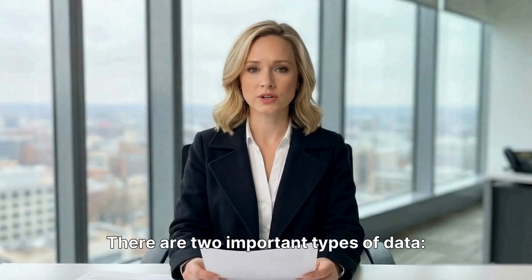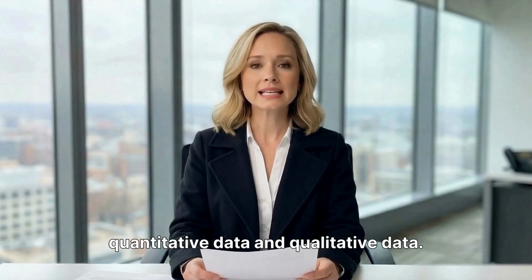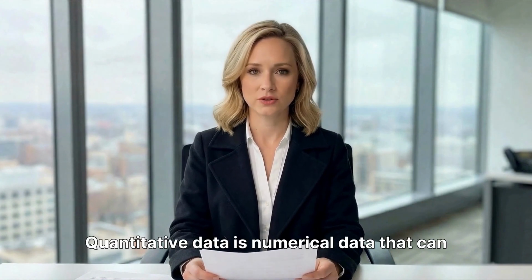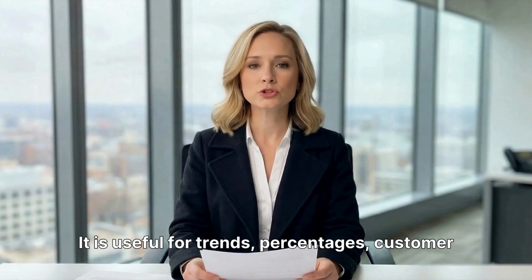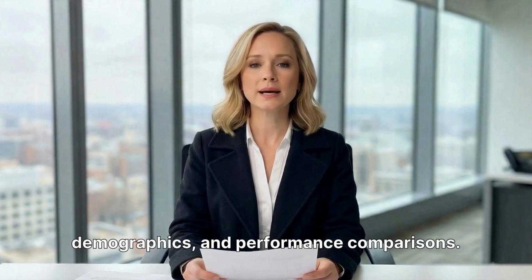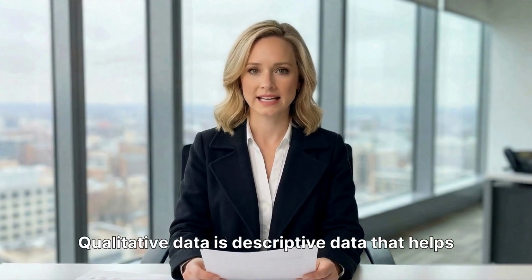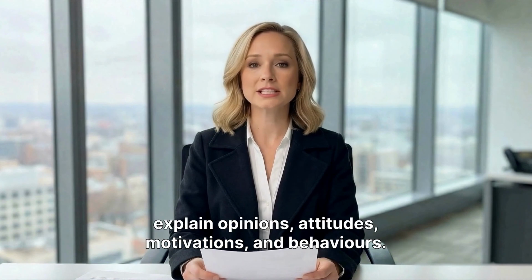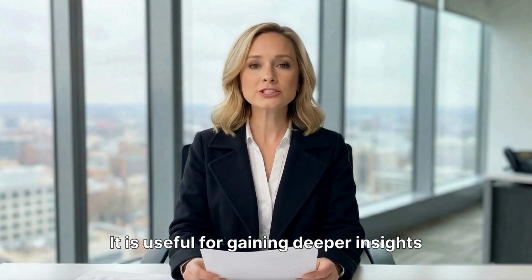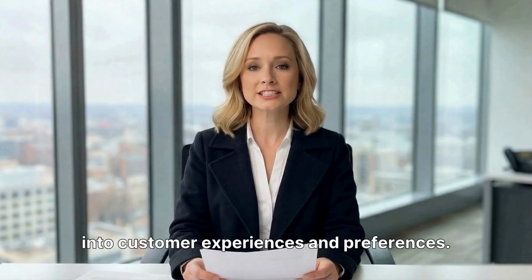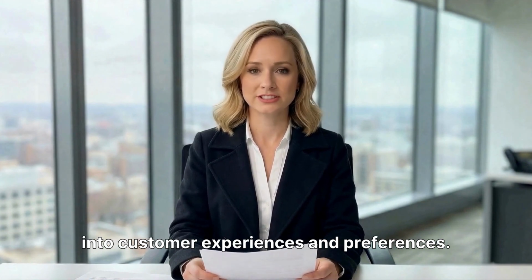There are two important types of data: quantitative data and qualitative data. Quantitative data is numerical data that can be measured and analyzed statistically. It is useful for trends, percentages, customer demographics, and performance comparisons. Qualitative data is descriptive data that helps explain opinions, attitudes, motivations, and behaviors. It is useful for gaining deeper insights into customer experiences and preferences.